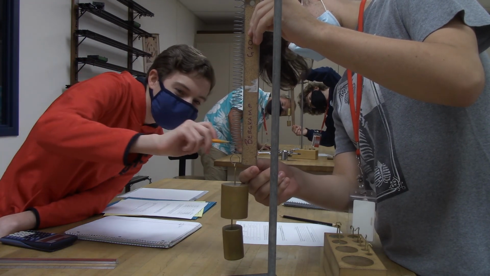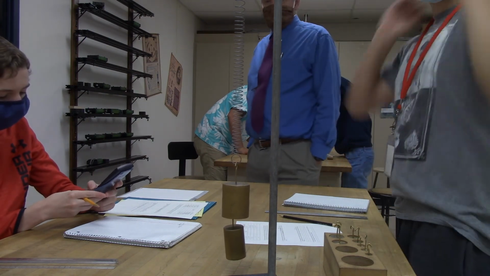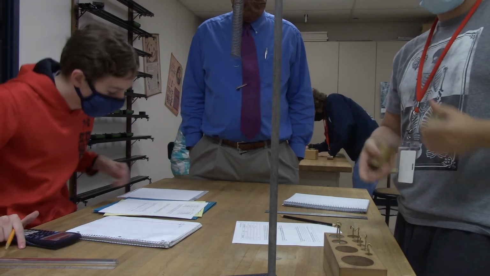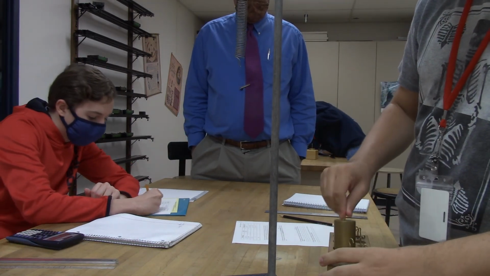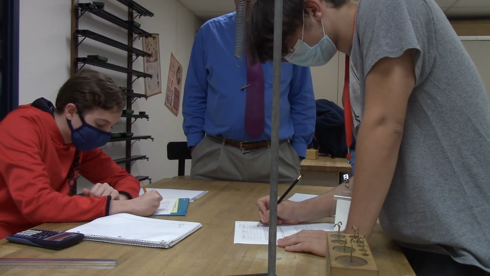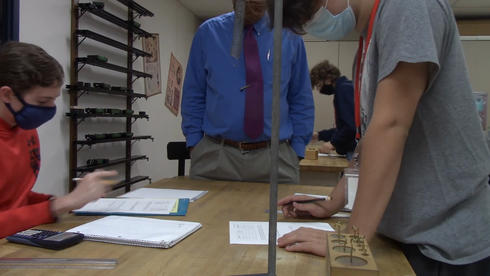No, 28 and a half. Alright. 16.5 centimeters, so 0.165 meters. Dang. That's the elongation.